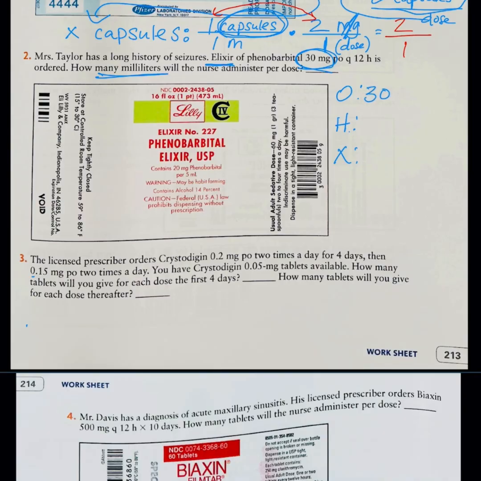So my order is 30 milligrams. What I have on hand right here, this is my medication label. I have 20 milligrams per 5 mLs. And my unit of measure, I need to end up with mLs. So I'm going to set my question up with X mLs. That's what I need to figure out.